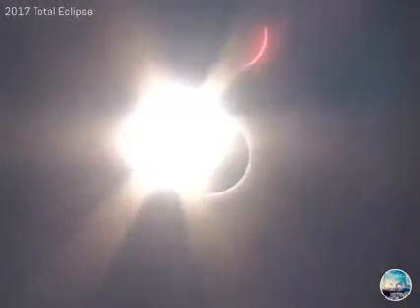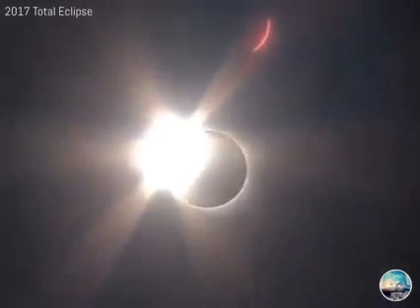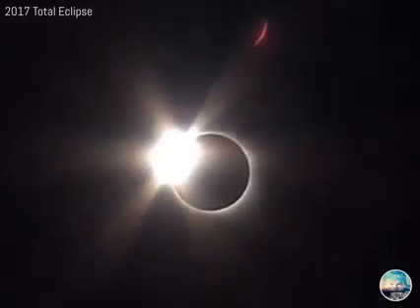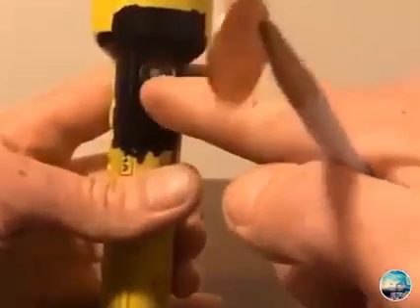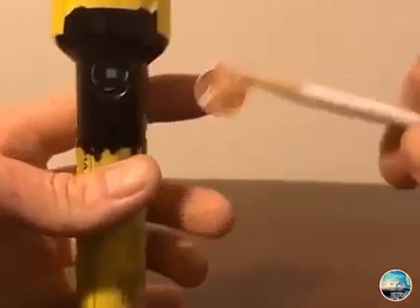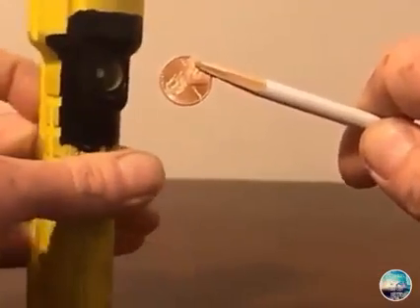Okay, now that you understand that, let's use the 2017 total eclipse to demonstrate to you how this takes place on the geocentric flat Earth. Okay, remembering that the sun and moon are the same size, we're going to use this side light on this flashlight, which happens to be the same size as this penny. So the penny is going to represent our moon, and the flashlight is going to represent our sun. So let's move our sun source in local as it would be on a flat Earth. Now let's see how the eclipse works with the moon passing right underneath the sun.